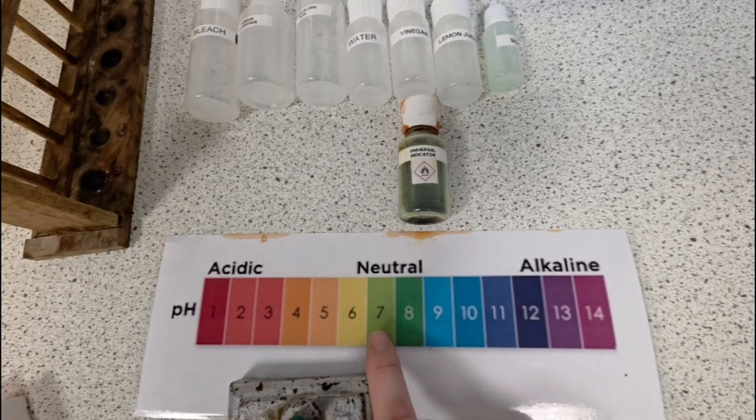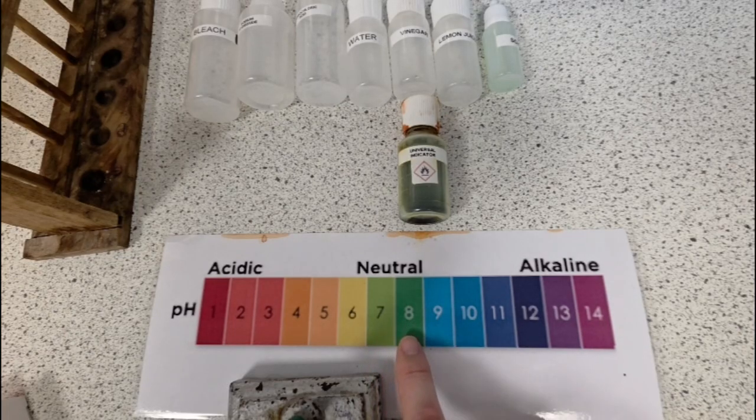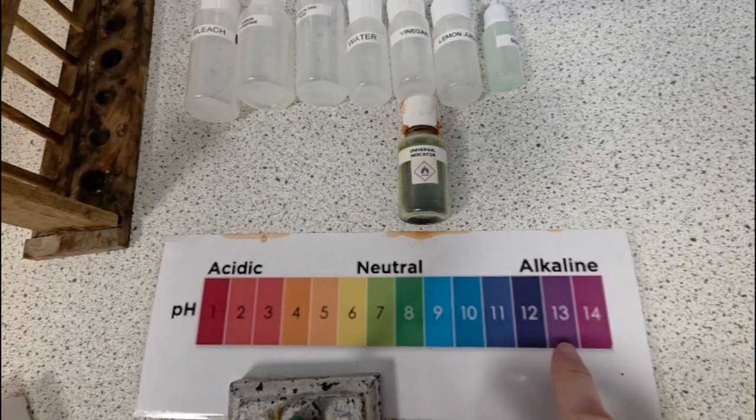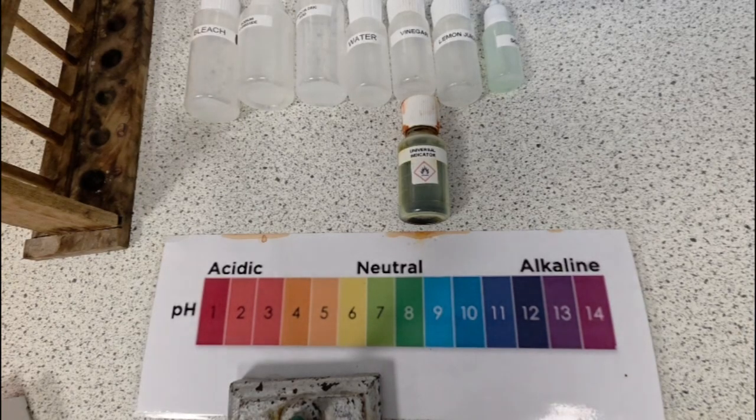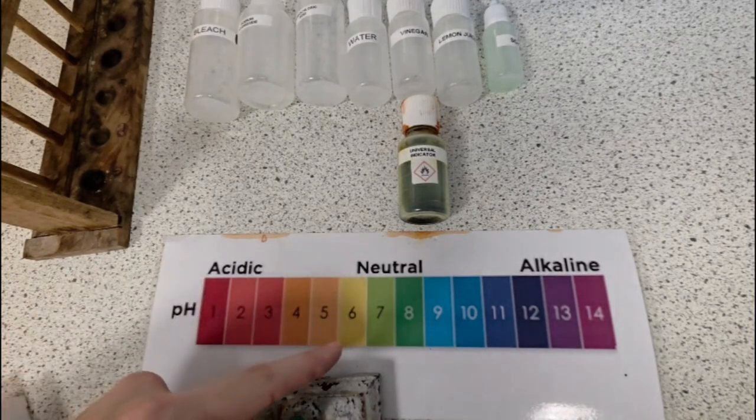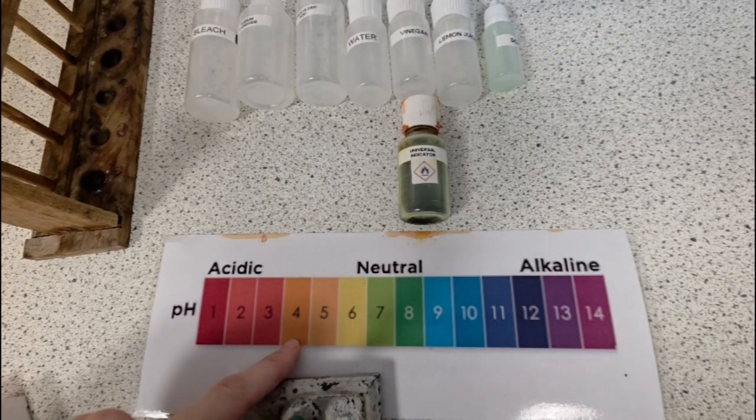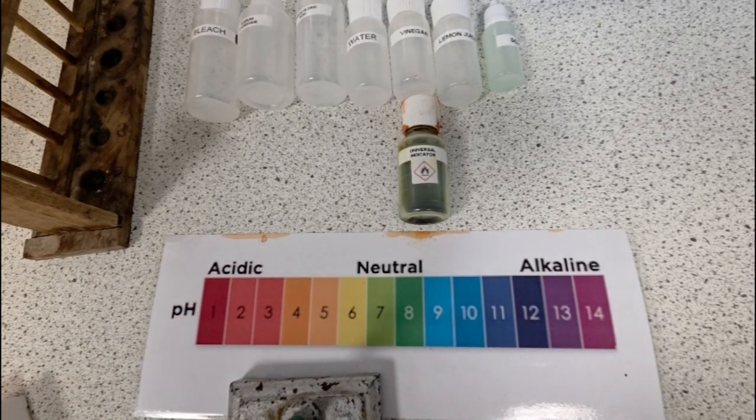Neutral is a nice light green shade, but as you add more and more alkaline substances to it, its color slowly changes from dark green to blue through to purples. Acids, when they're very weak, will be yellow in universal indicator, and they will slowly go through oranges and reds as the acid becomes stronger.